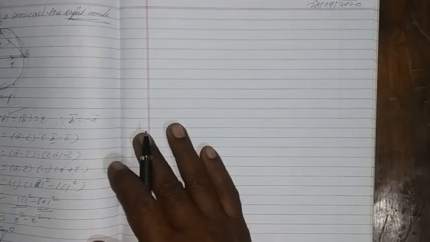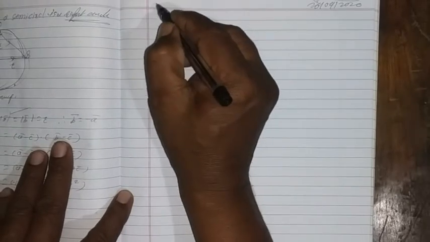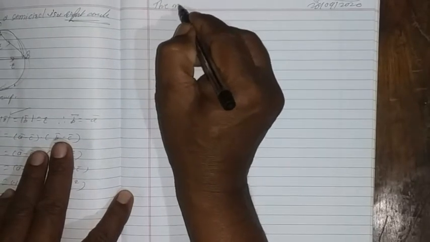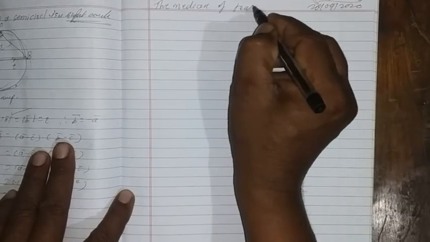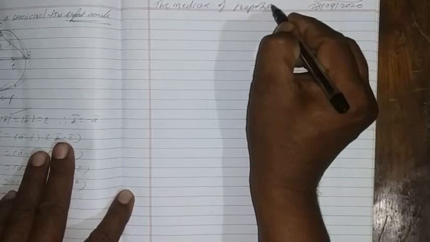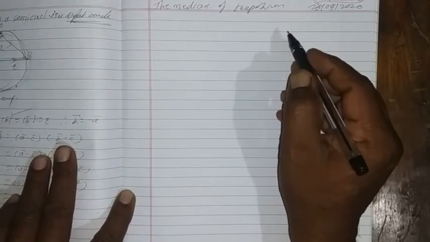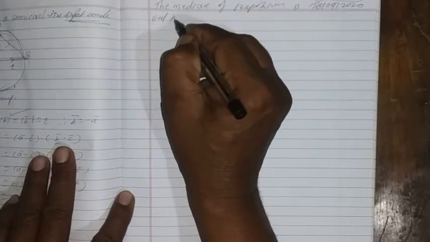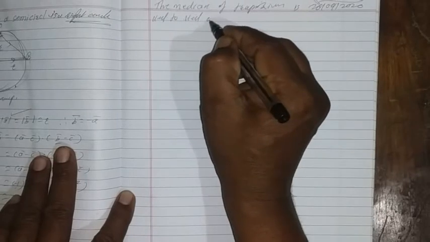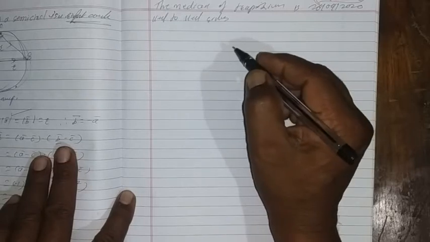Today we have to see the next property, the median of a trapezium. The median of a trapezium is parallel to the parallel sides of a trapezium.